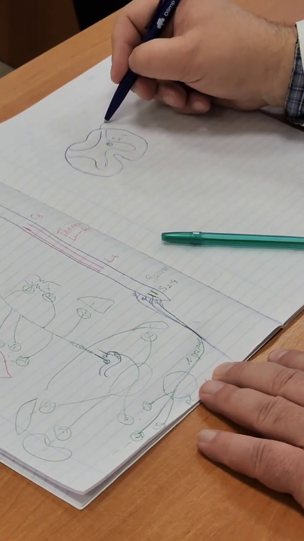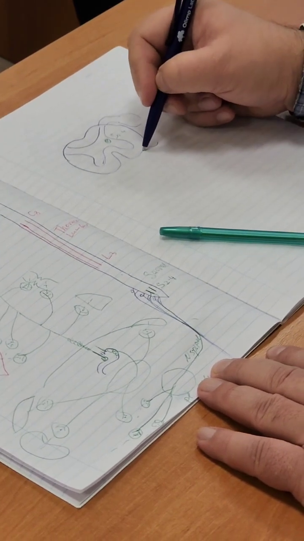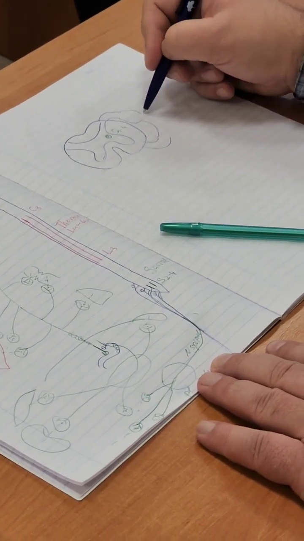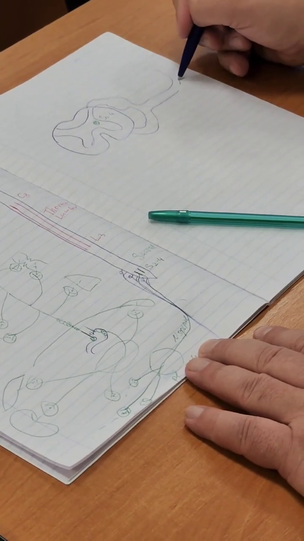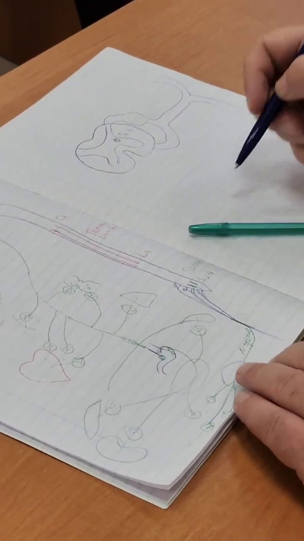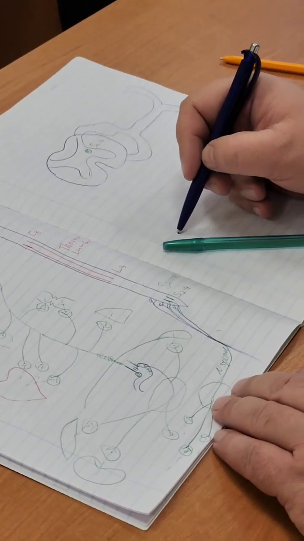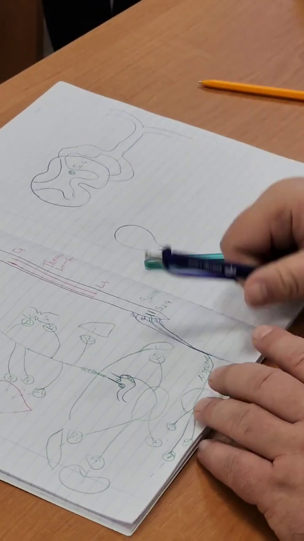And now, this is the posterior root with ganglion, anterior root, spinal nerve, ramus dorsalis, ramus ventralis. Here it is, the urinary bladder.